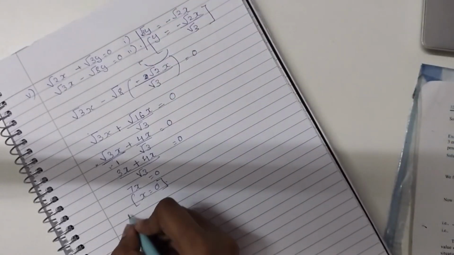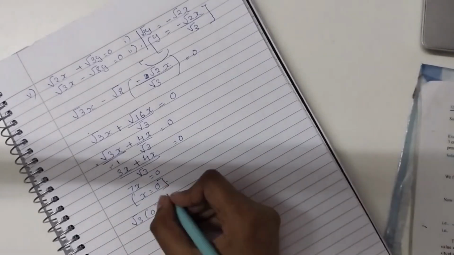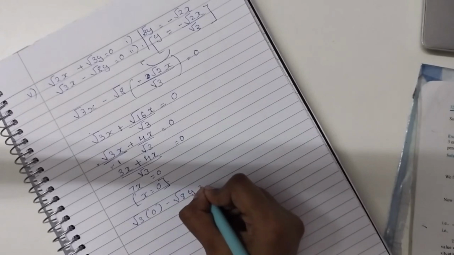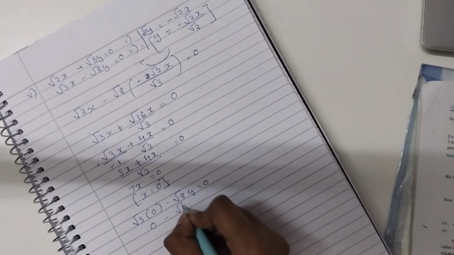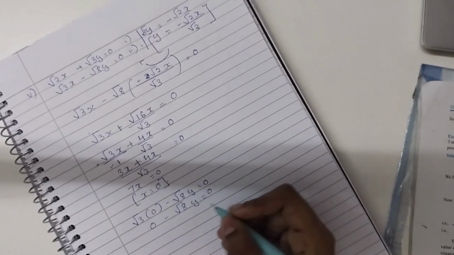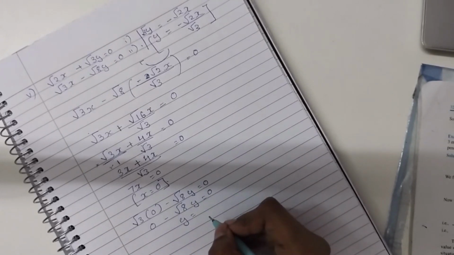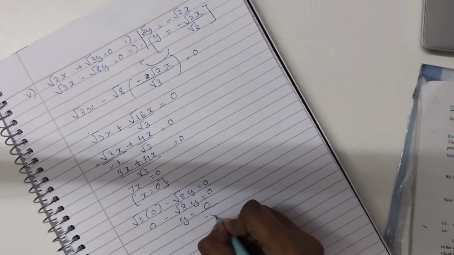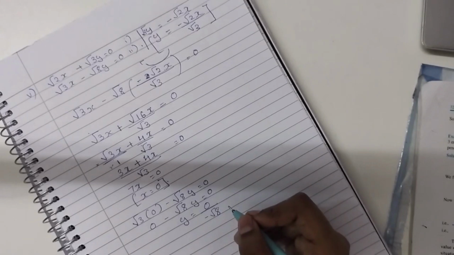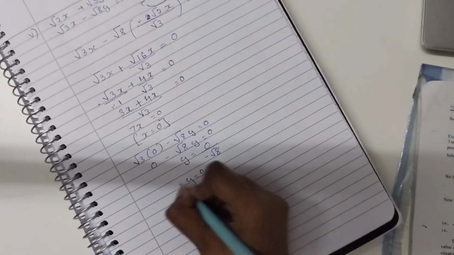So when we do that, you would get root 3 times 0, which is 0, minus root 8y, which is equal to 0. 0 times root 3 is 0, minus root 8y is equal to 0, and y is equal to 0 divided by negative root 8, and 0 divided by any number is equal to 0, so y is equal to 0.